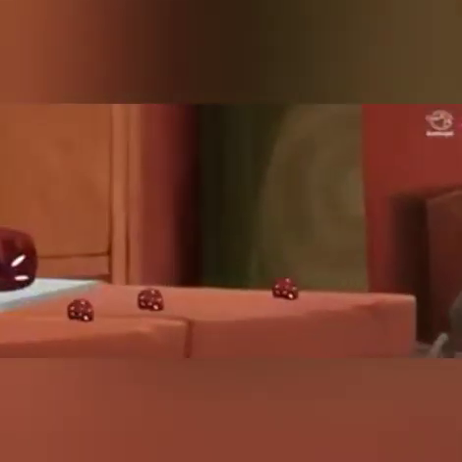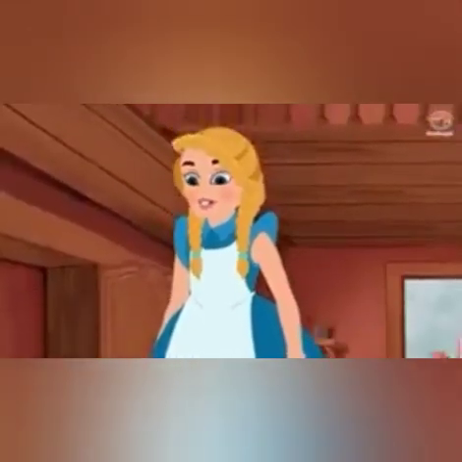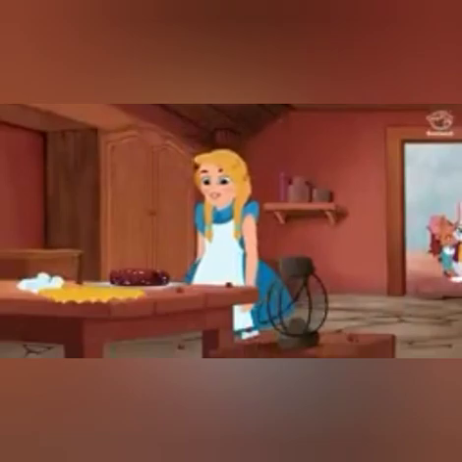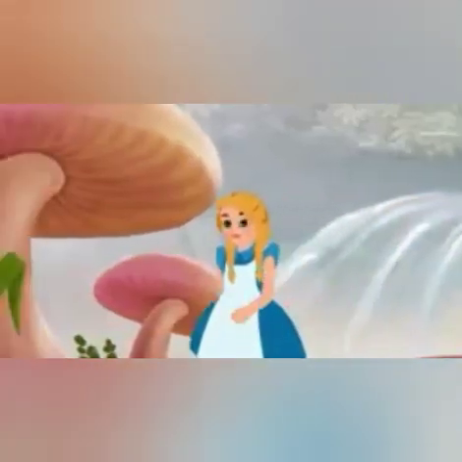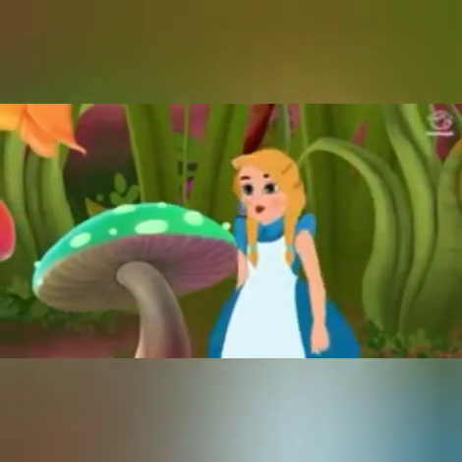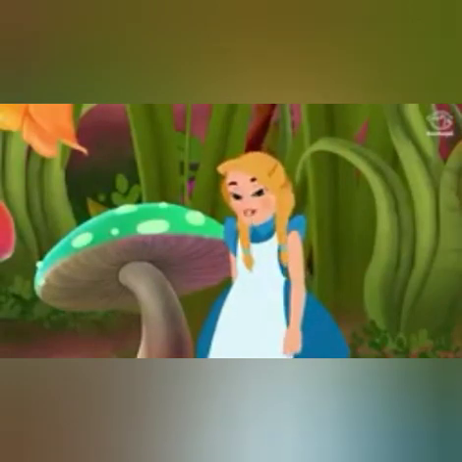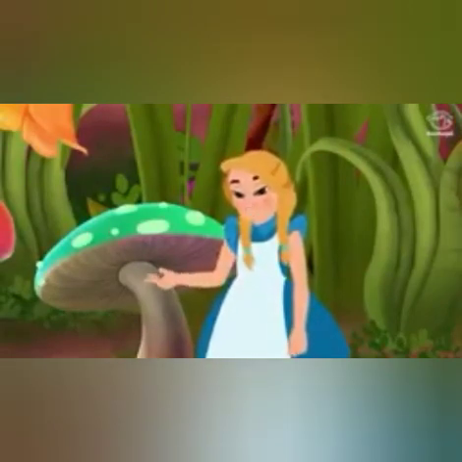Then Alice noticed that the stones were just tiny cupcakes. She picked one up and ate it. Soon she was shrinking. She was as small as she was before she had had the cake. She ran out of the house and did not look back. Oh, I've been growing smaller and larger and smaller. I wish I could just be myself again.